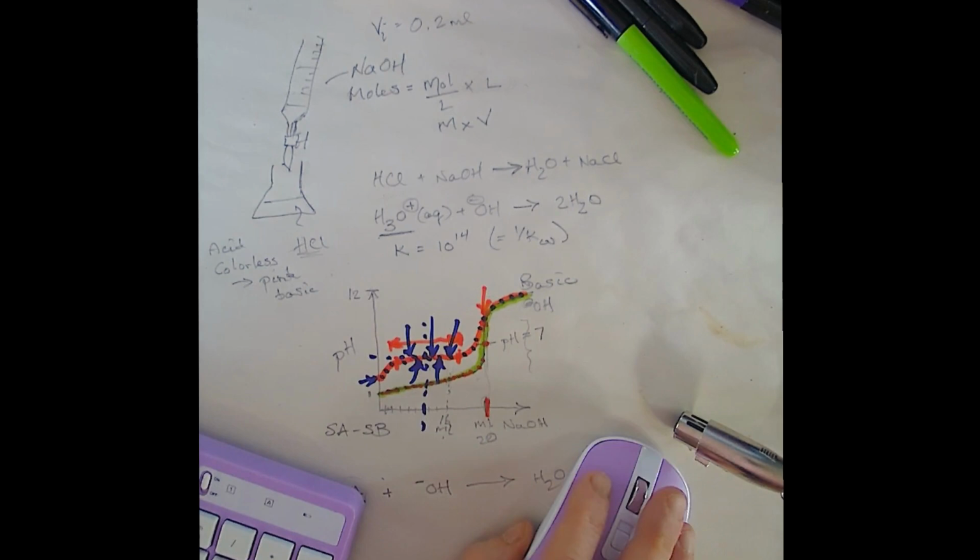For a strong acid, looking at the green here, I'll go back over the math and the calculations at another point, but basically we're adding milliliter samples of sodium hydroxide.